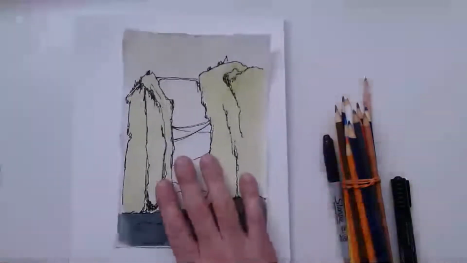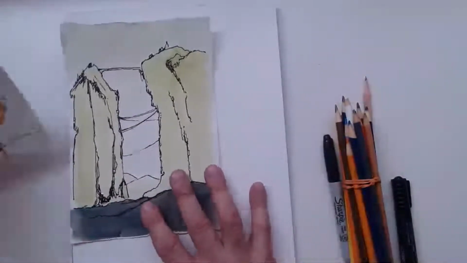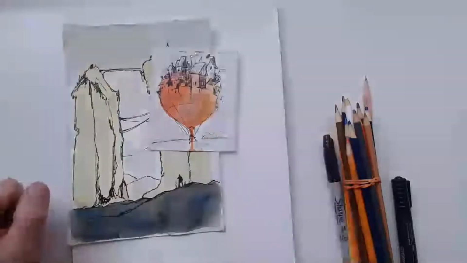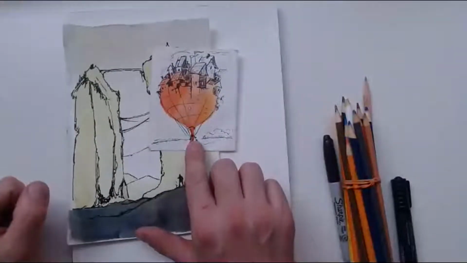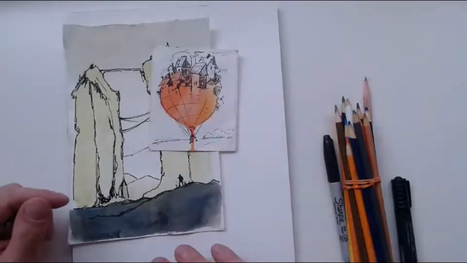So maybe I'll work off this one here, and we'll walk through it step by step. This is another fun example. This one's a little more whimsical, but you can see there's some fun stuff going on.